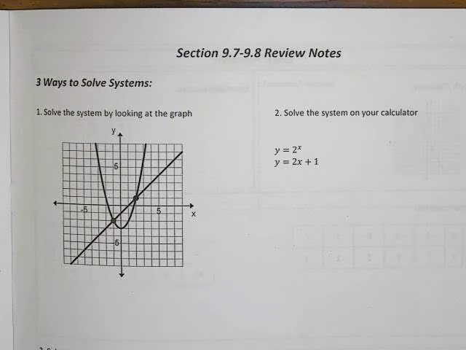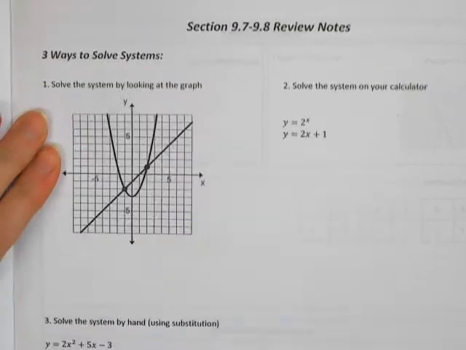Guys, today is a review on 9.7 and 9.8. So this might be long, but I want to cover a lot of stuff here. All right, number one, solve the system by looking at the graph.